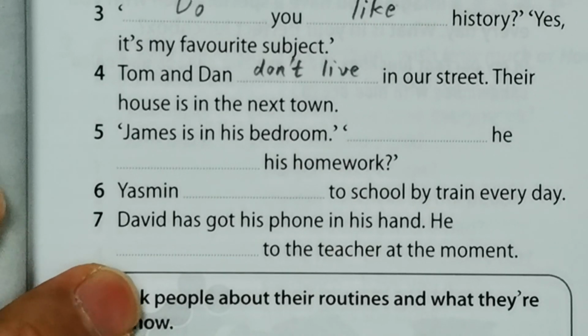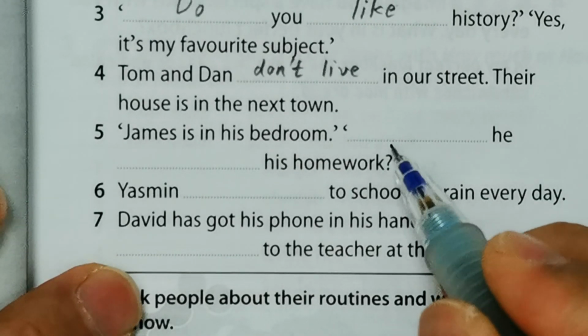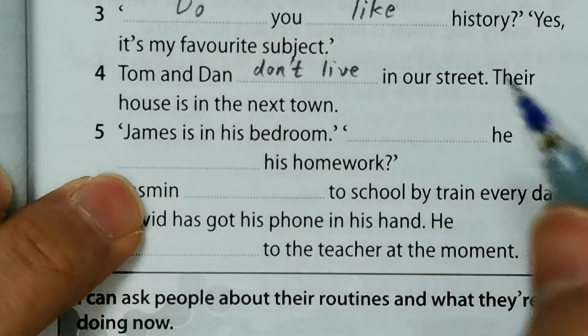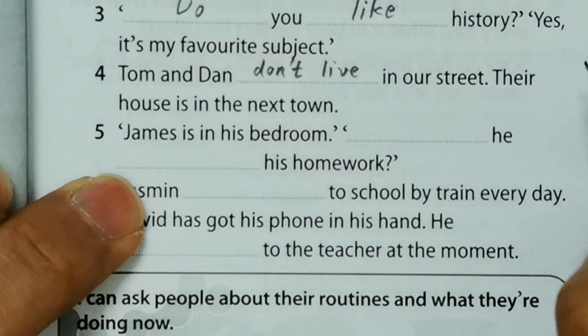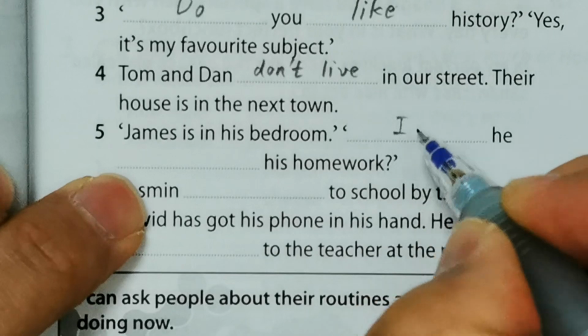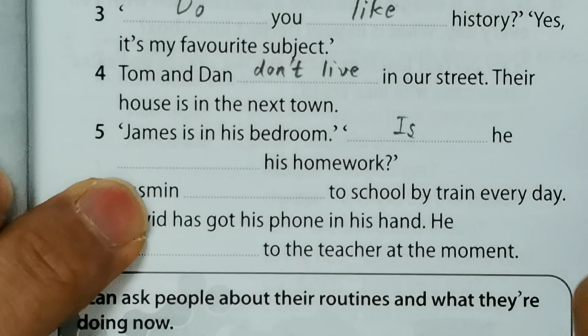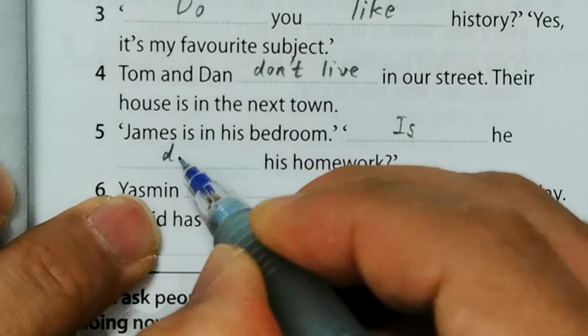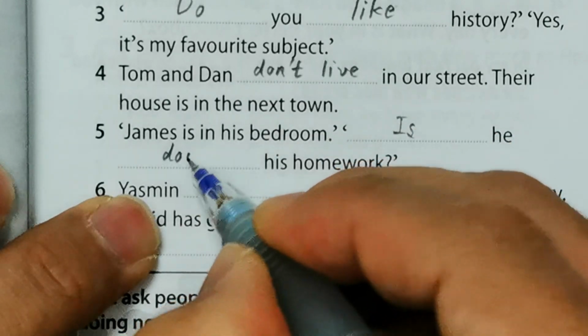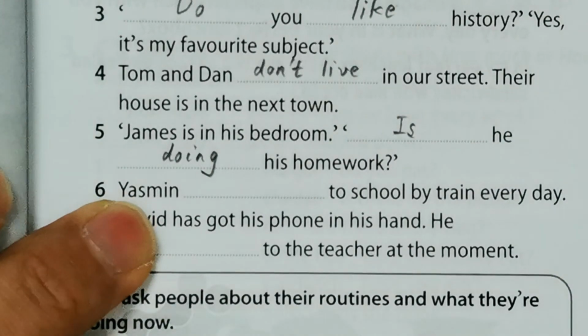James is in his bedroom. So again, this is forming correction. So you need to use the auxiliary verb for he. So he is, usually you use that. So is he. So we have do here. So do his homework. So you use is he doing. So this is for the present participle. So is he doing his homework?